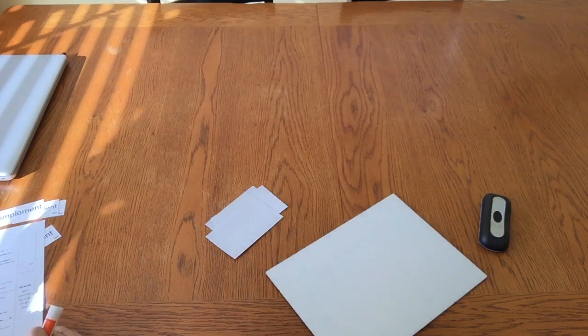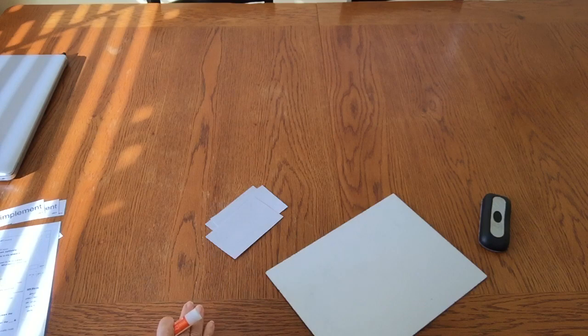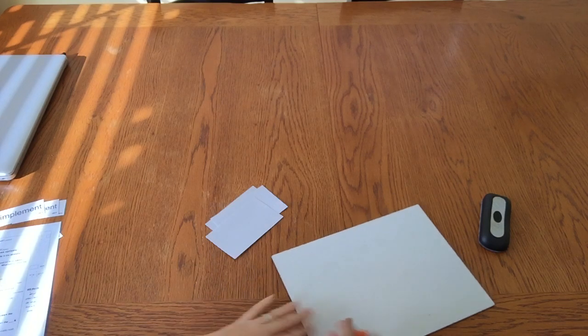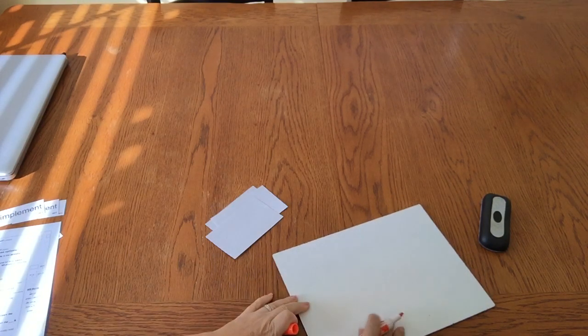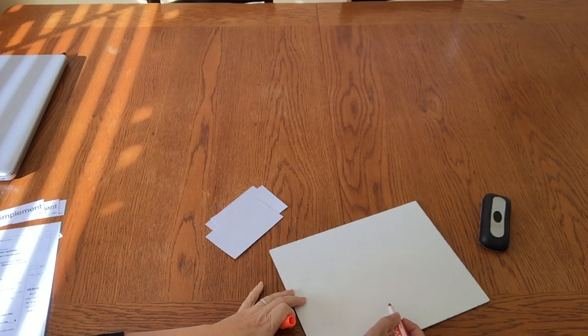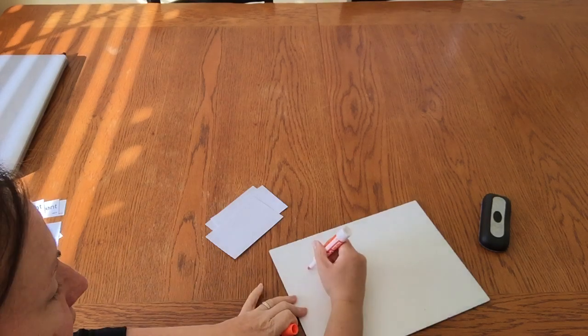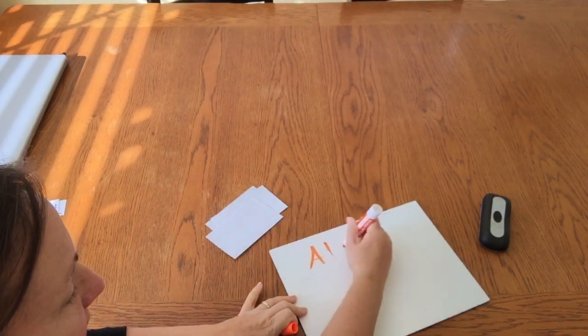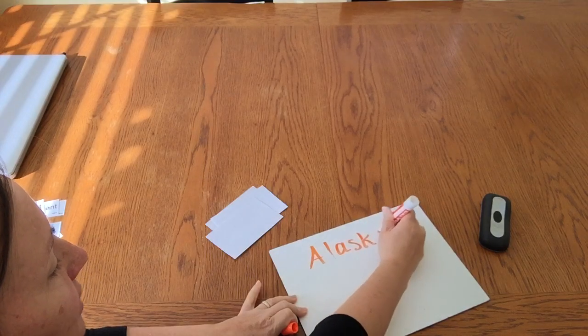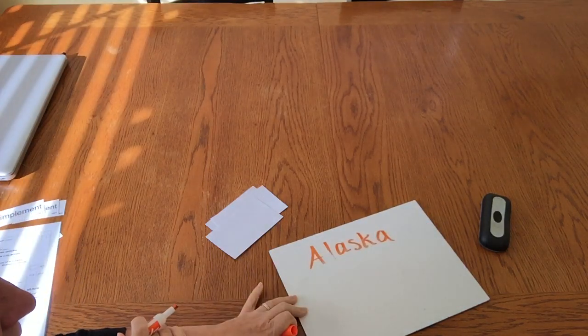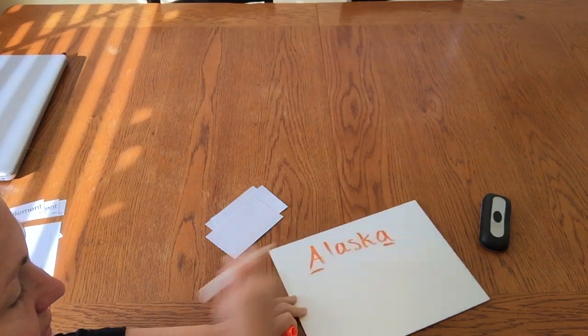Let's look at another word. Okay, so again, let me just remind you, with those two words that we looked at, Alaska and minimum. In an open syllable, the schwa is very common with an A at the beginning, and an A at the end in those open syllables.